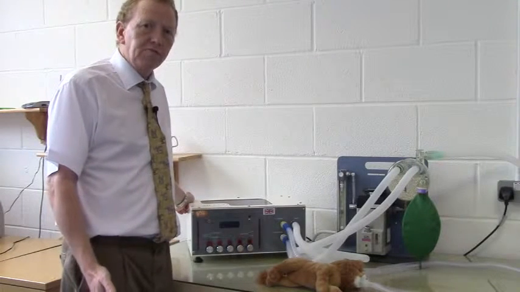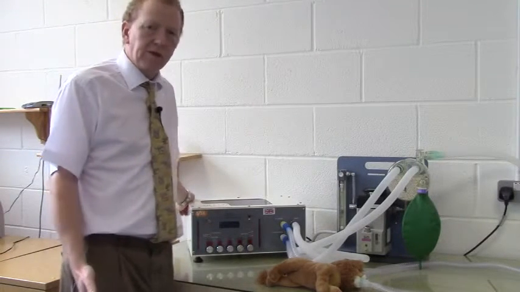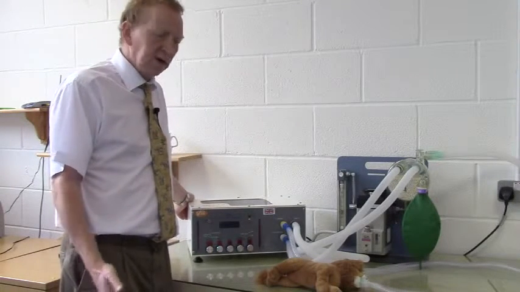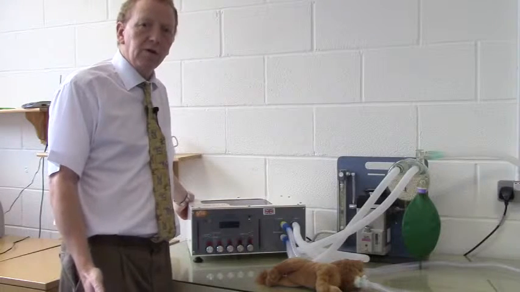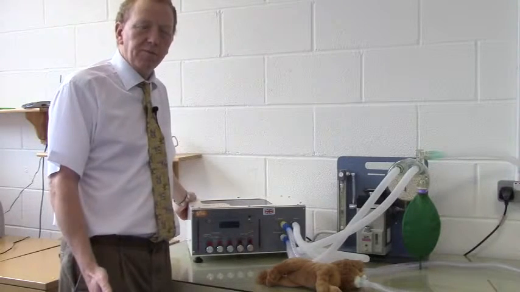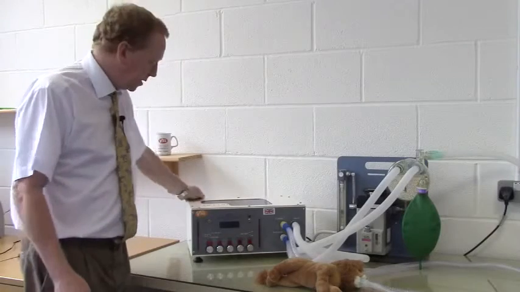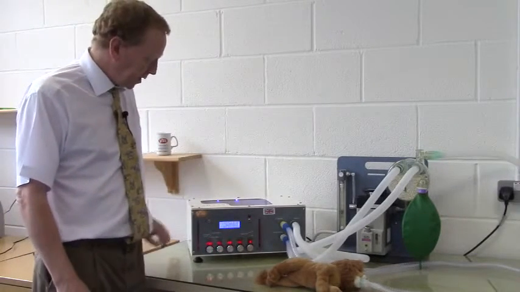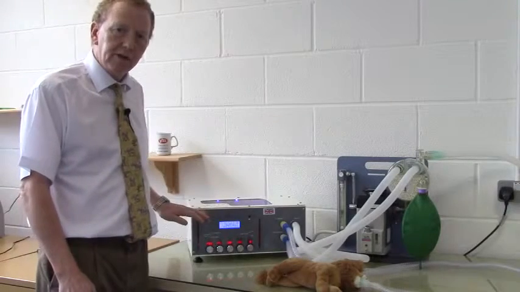Calculation of the tidal volume is really straightforward. I'll go through this fairly quickly. It is covered in lots of notes that are available on the website, but basically we're going to assume 10 mils per kilo body weight as our tidal volume. So first of all, we'll turn Merlin on. Merlin comes on, does its self-check and then is ready to use.